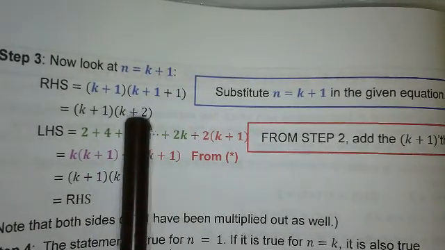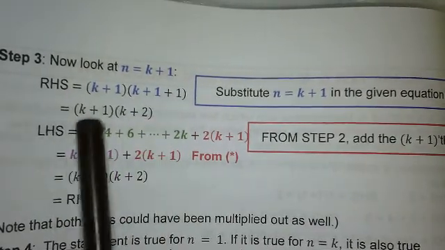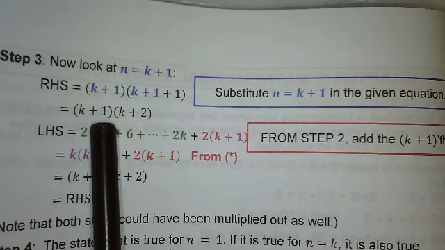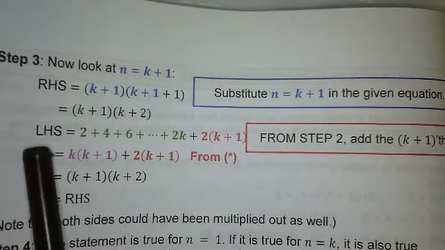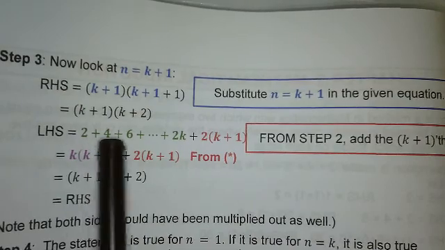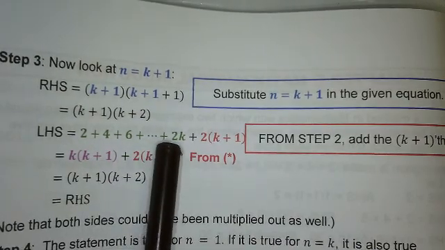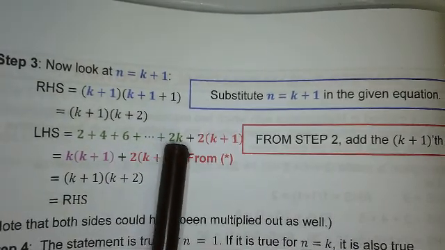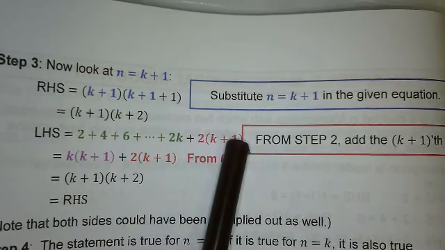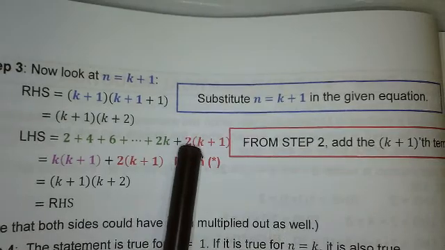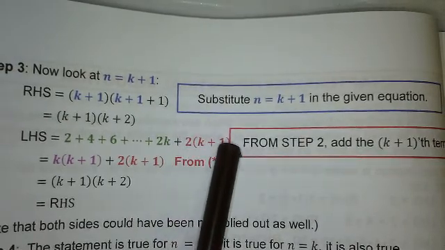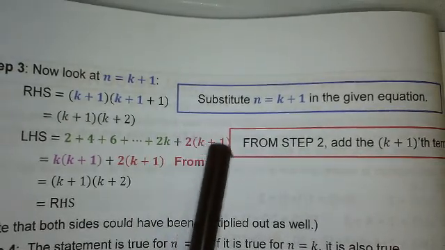If I simplify that, I've got k plus 2, and the other one stays k plus 1. So that's your right-hand side. Your left-hand side is the 2, the 4, the 6, and in the place of n, you substitute k plus 1. So that was your 2k, and then you get 2 bracket k plus 1.